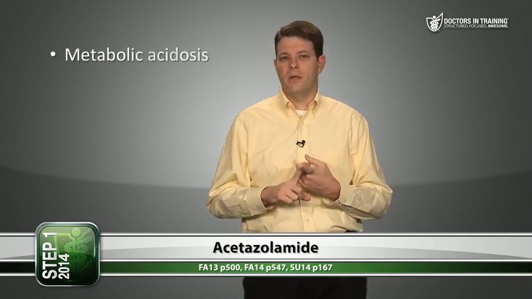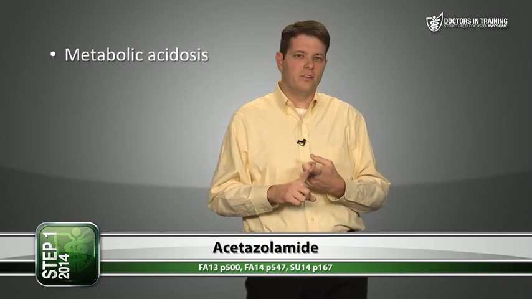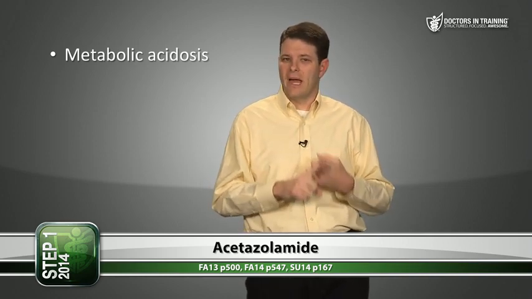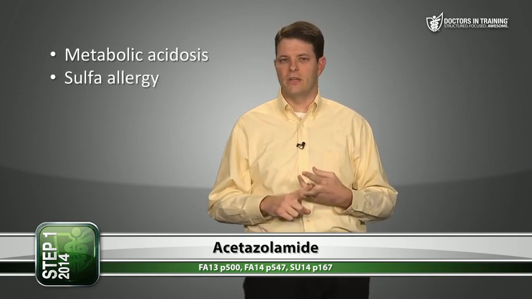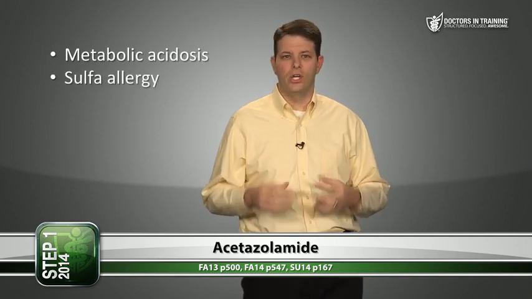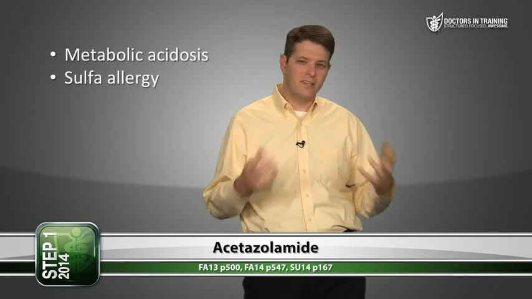Then for the side effects, acetazolamide can cause metabolic acidosis. Even if you just use acetazolamide eye drops for glaucoma, it can still cause a metabolic acidosis. You're losing bicarb in the urine and you're becoming more acidotic. And then it's also a sulfa drug, so it can lead to sulfa allergy. So if you have a patient with a sulfa allergy, you don't want to give them acetazolamide. Lots of different diuretics we're going to talk about are sulfa drugs. You need to pay attention to that.